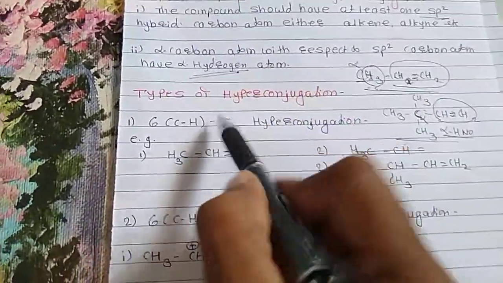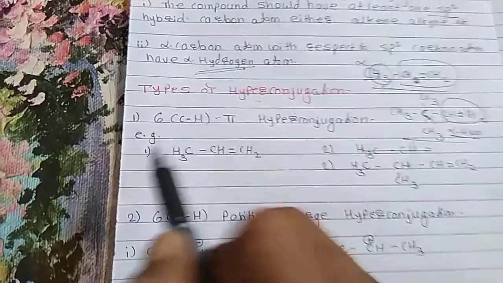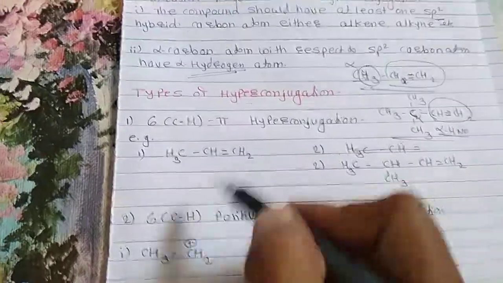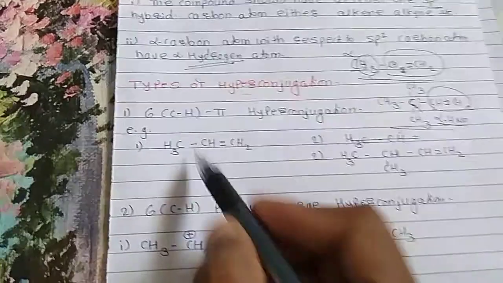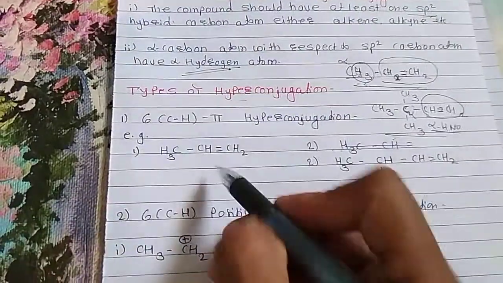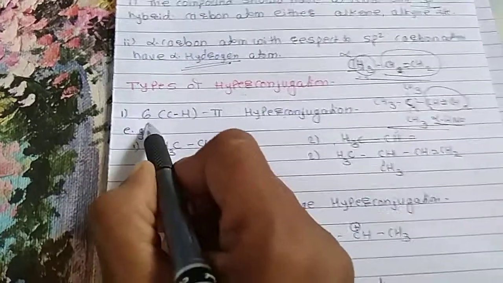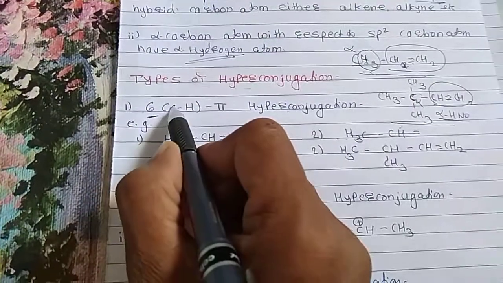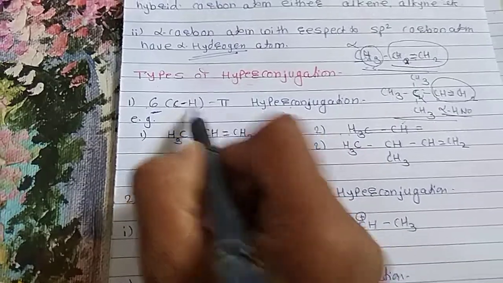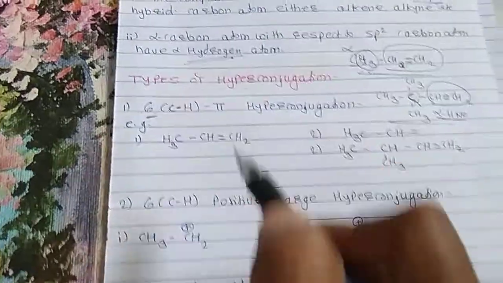After that we see what the types of hyperconjugation are. There are different types of hyperconjugation, that is, sigma-pi conjugation, which involves the sigma bond present between the carbon and hydrogen atom. So this is the sigma-pi conjugation.